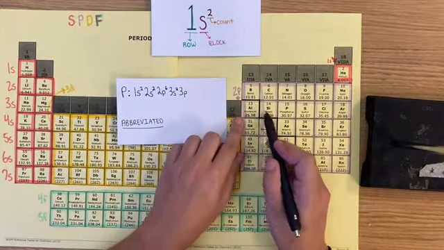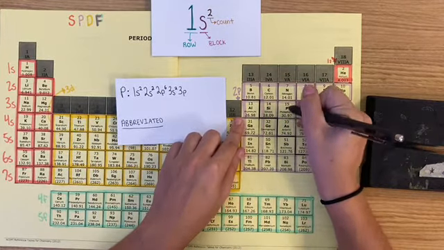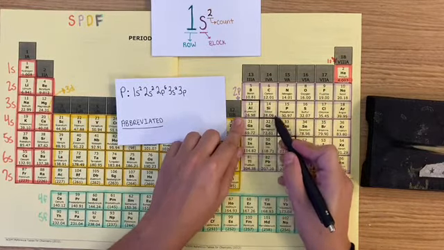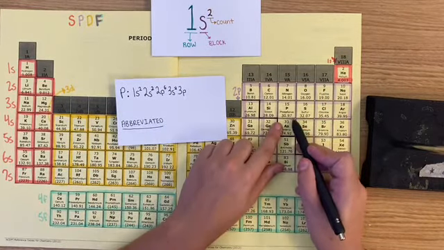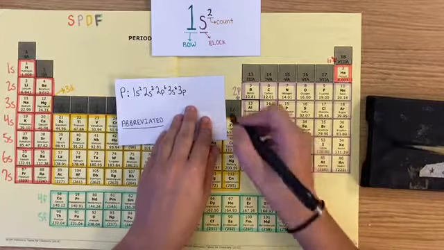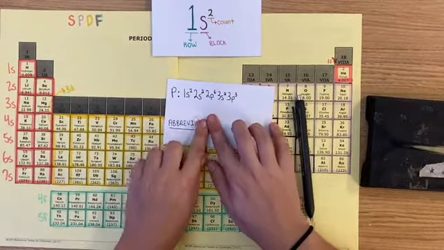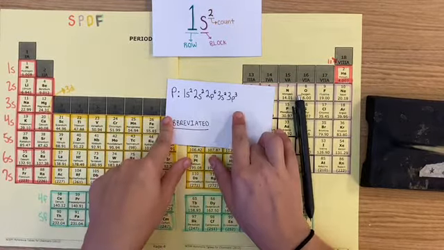And we're going to count how many elements it takes to get to phosphorus, which is our goal. So we have 1, 2, 3. And we're going to stop at 3 because that's the element we're writing the electron configuration for. So this is our full electron configuration for phosphorus.